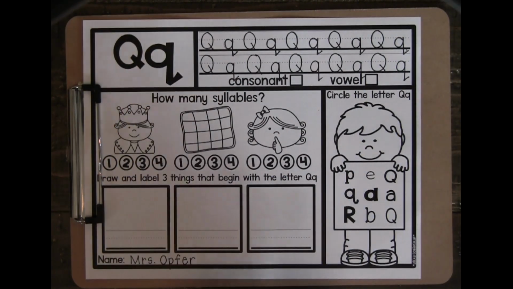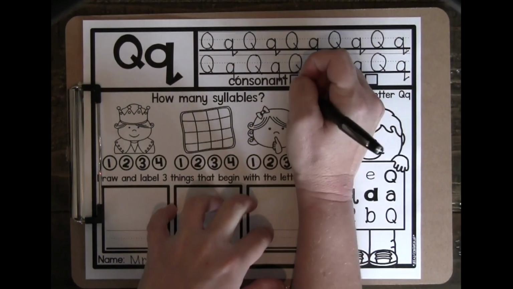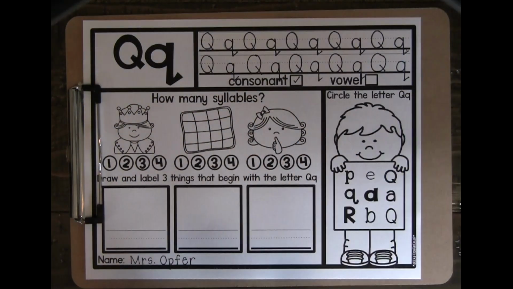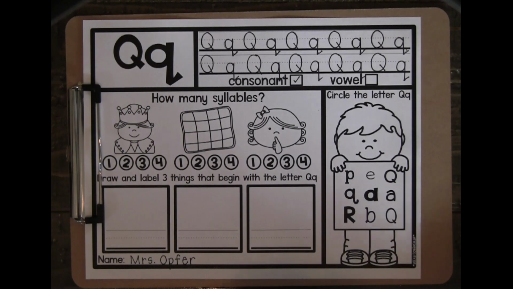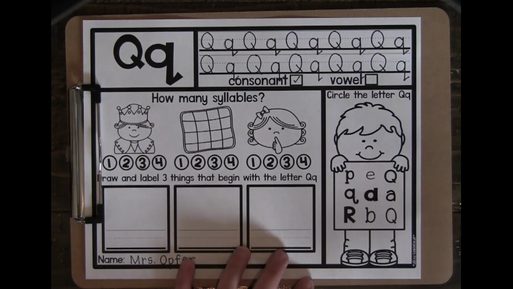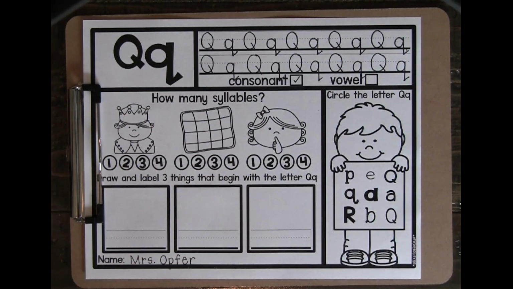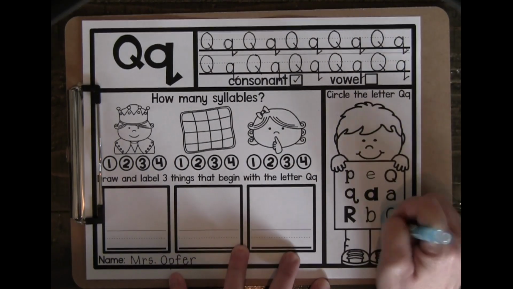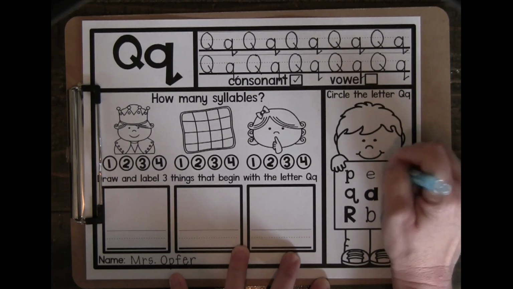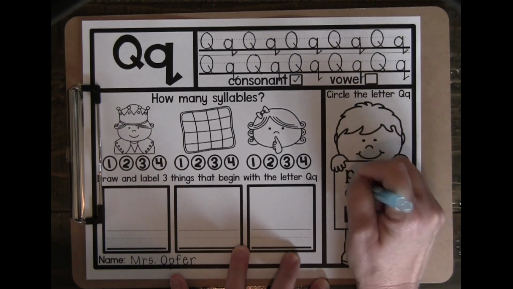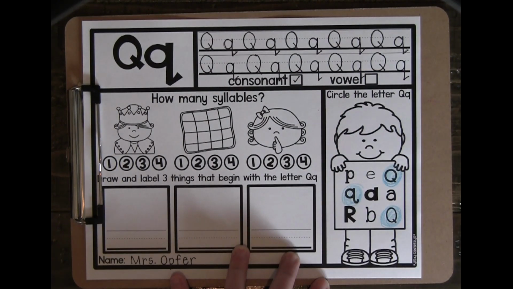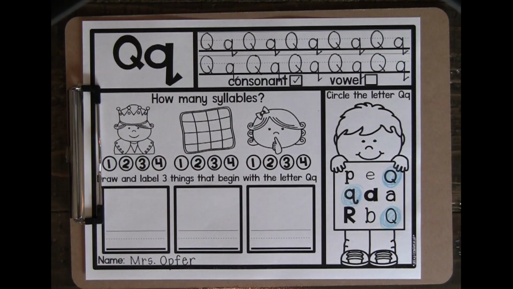Let's think about if Q is a consonant or a vowel. Tell me, ready, go. Good, it is a consonant. I'm just gonna give that a little check. All right, it's time to do our searching. Here we go. On your mark, get set, and begin. Ooh, I'm gonna start with capitals. Capital, capital, lowercase. Yep, that's it. You're right, only 3 today.